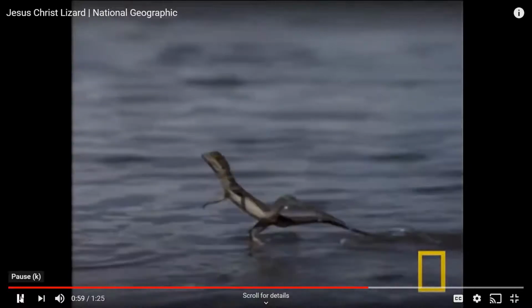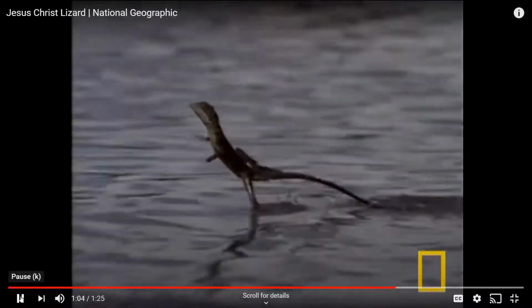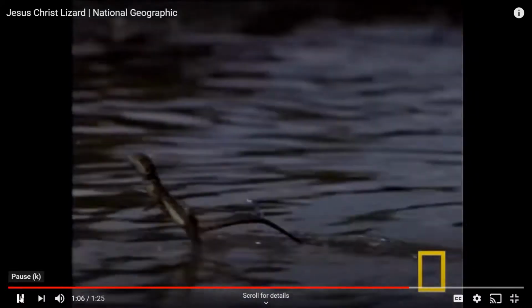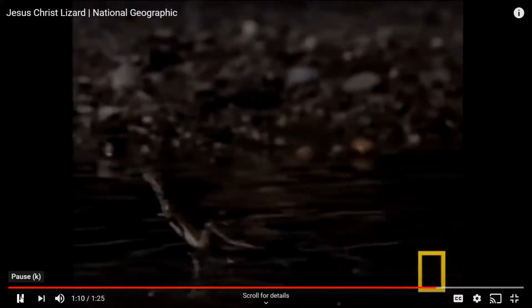The basilisk is called the Jesus Christ lizard because it can walk, well, it can run on water. It bicycles its hind legs, and the tail becomes a counterweight.